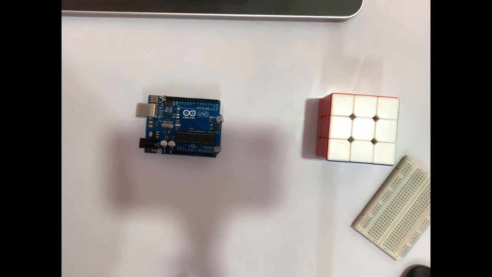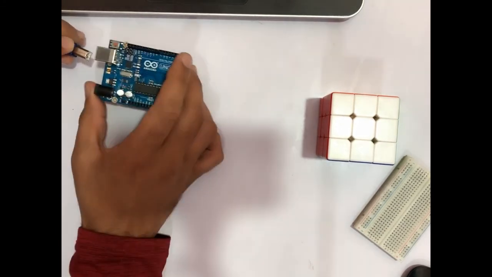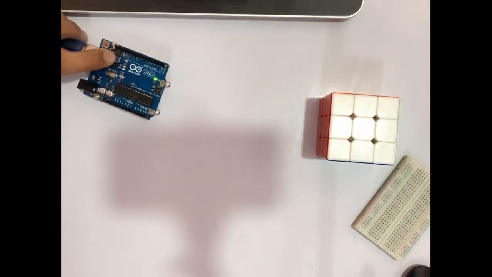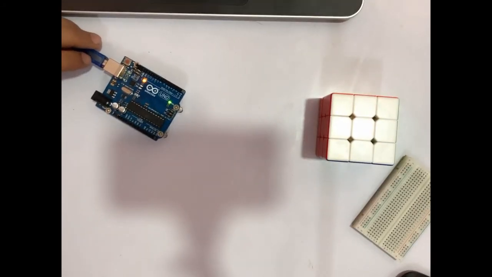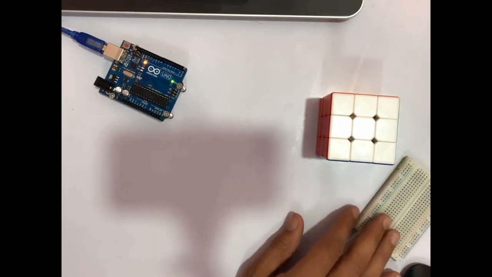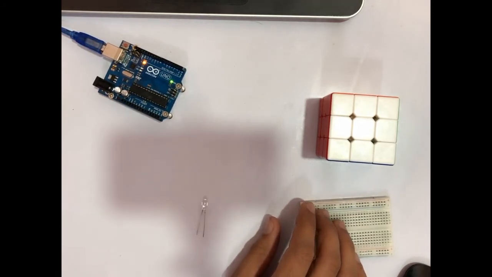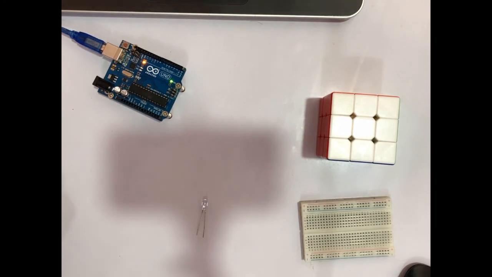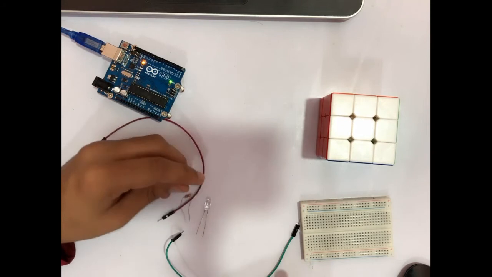So we are here on the board, and I think you have also finished the last practical. And for this for loop code that we are going to work on here, we require an LED, a resistor, and some jumper wires. So here we have all 3.